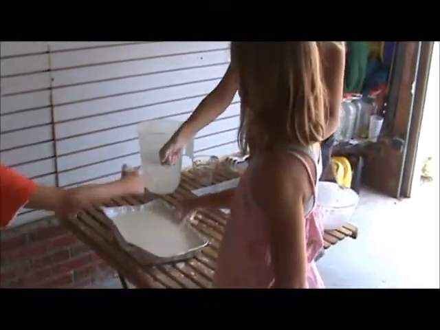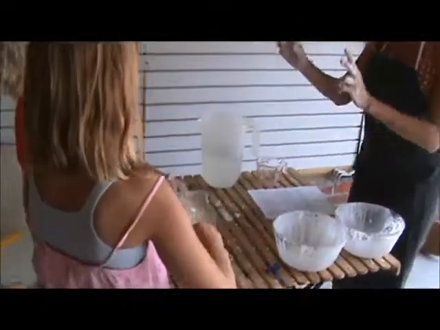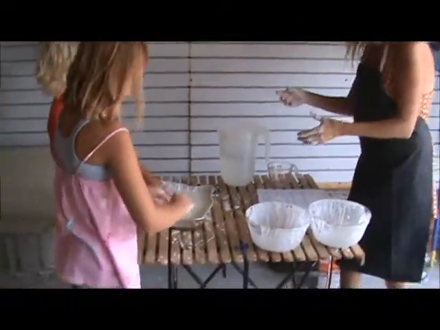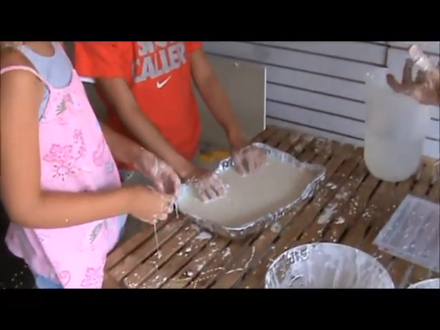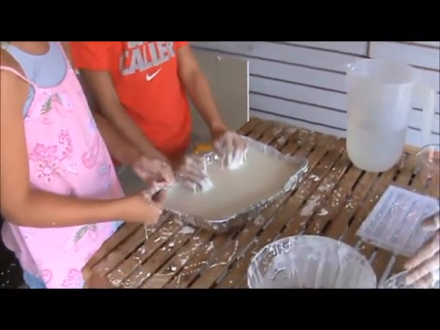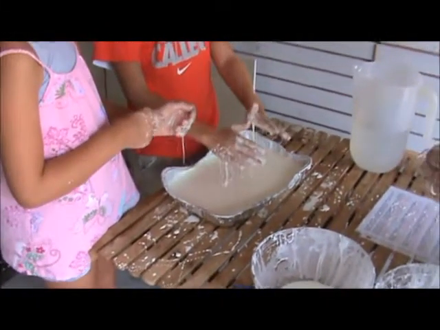When you punch the quicksand, or the cornstarch quicksand, you force the molecules in it closer together. And this traps the water between the starch and it forms a solid. And then when the pressure is released, the cornstarch flows again as a liquid.